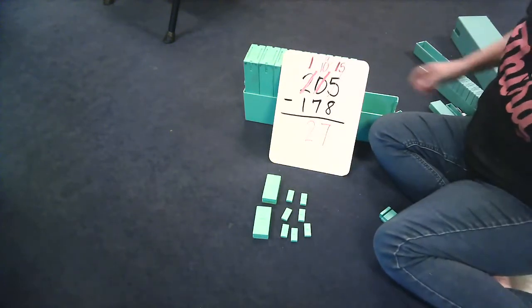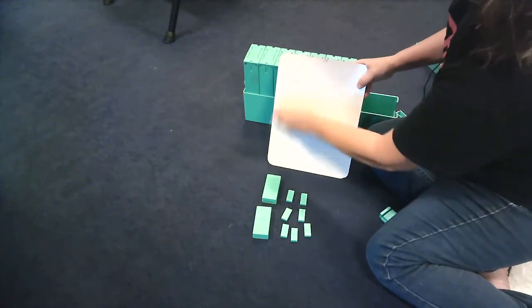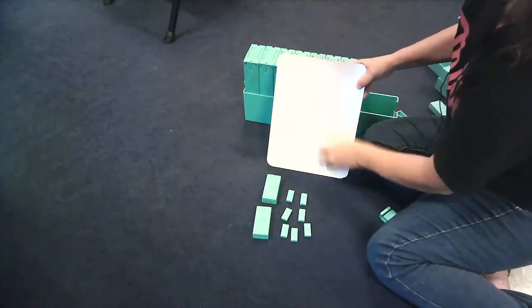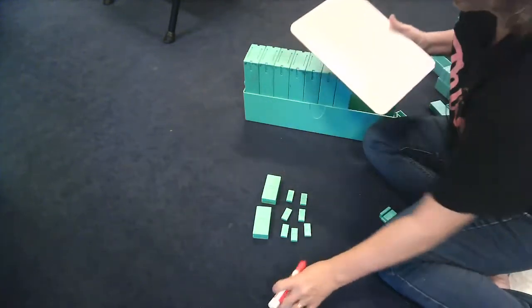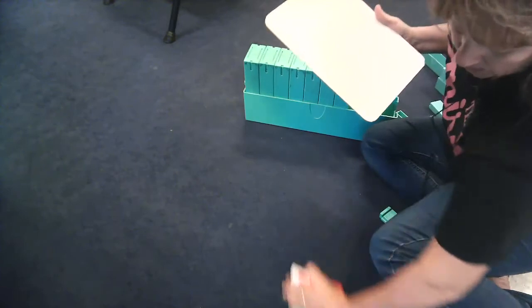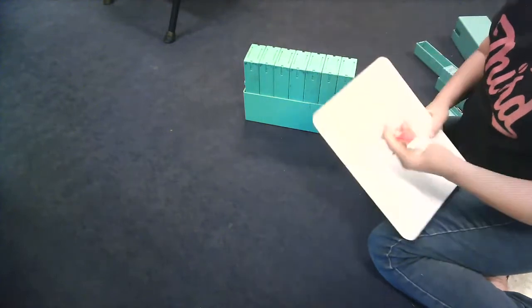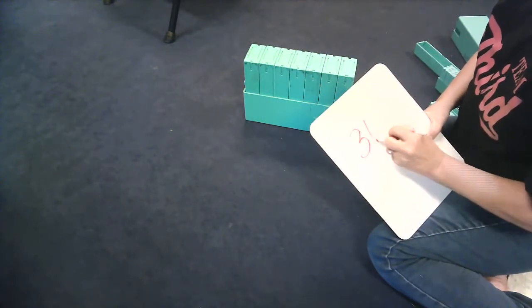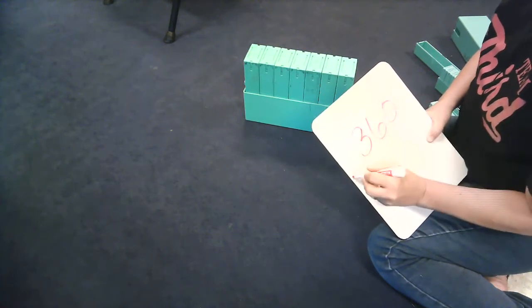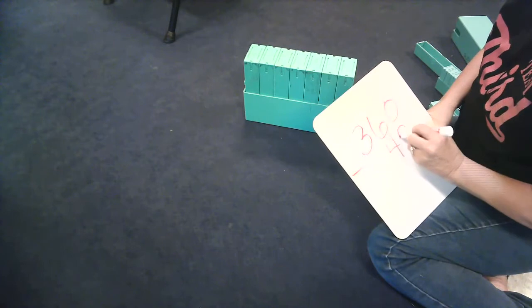Let me clean my board. Okay, and I'm going to move my blocks away. Start fresh with a clean carpet. All right, this time we're going to subtract 360, take away 49.